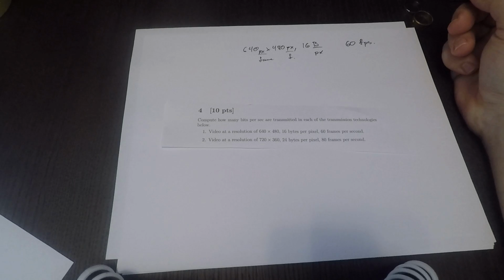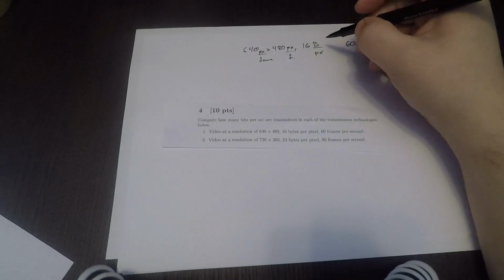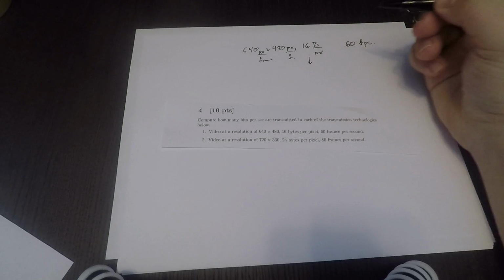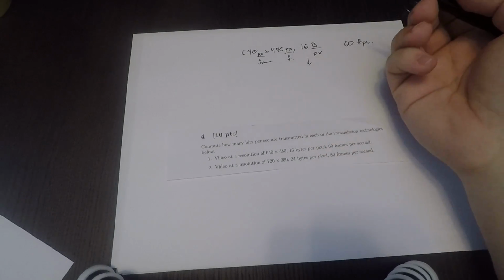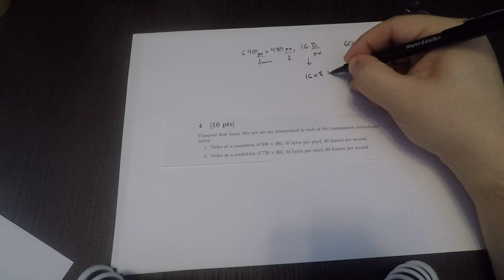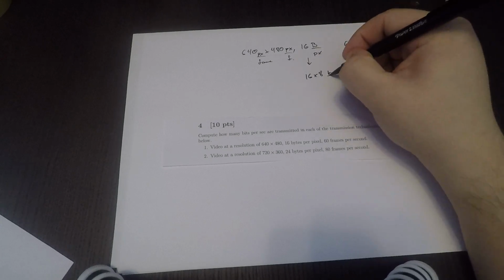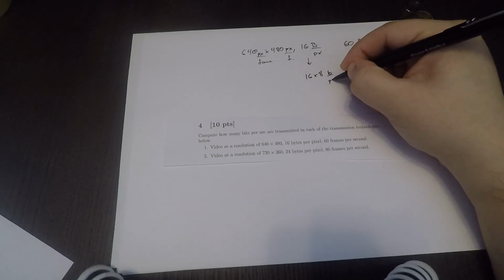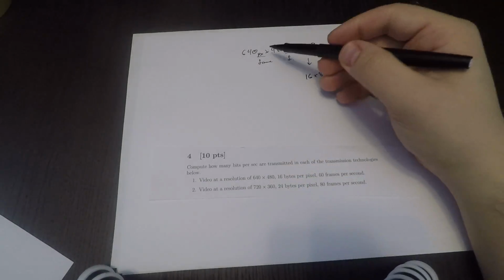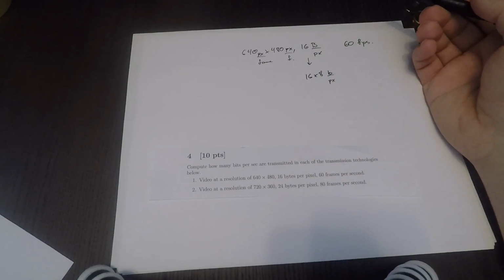Okay. So let's see, first thing I want to do to consider transmission, I want to take the 16 bytes and turn it into bits. So 16 times 8 bits, because there are 8 bits in a byte, so bits per pixel. This thing here is going to give me pixels squared per frame.